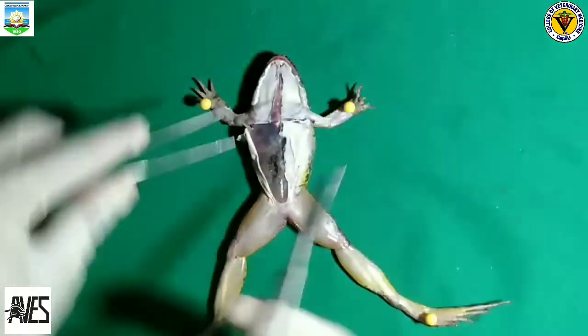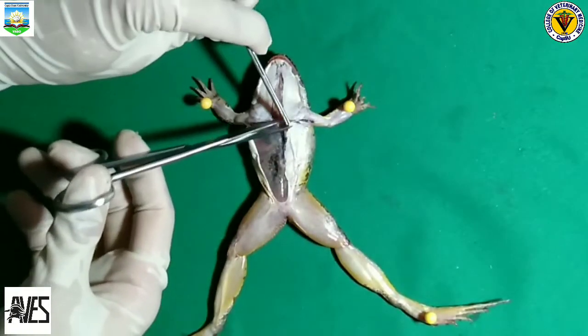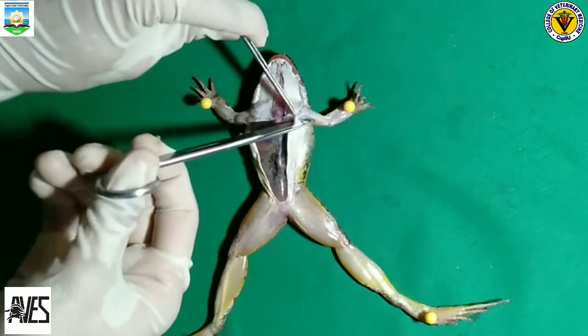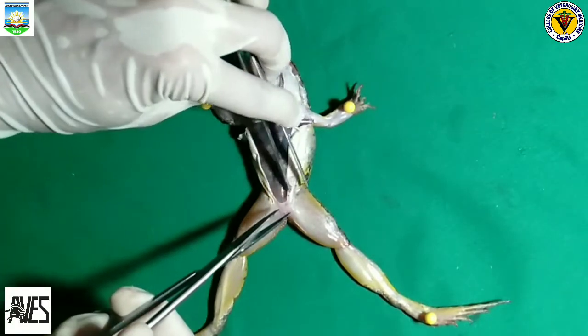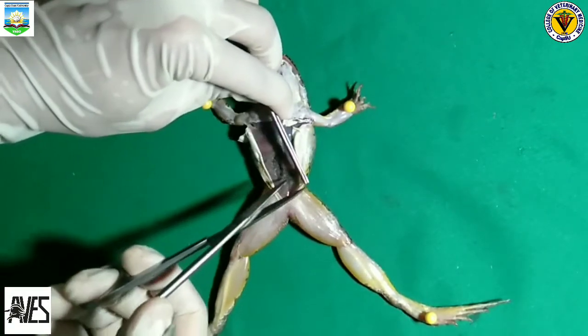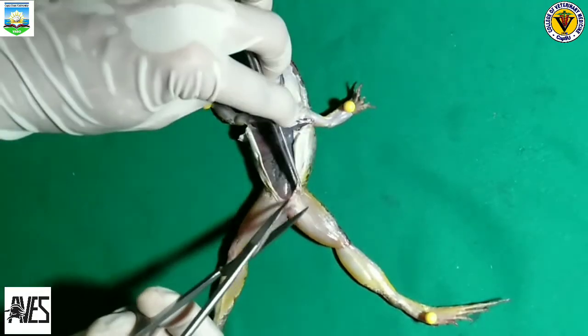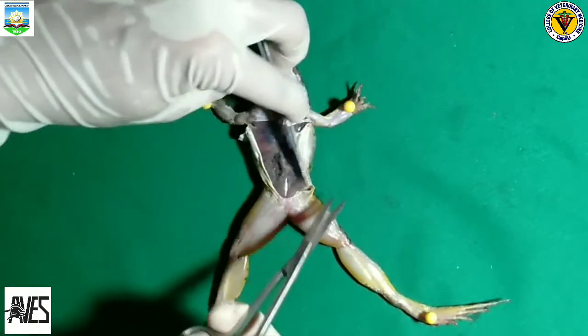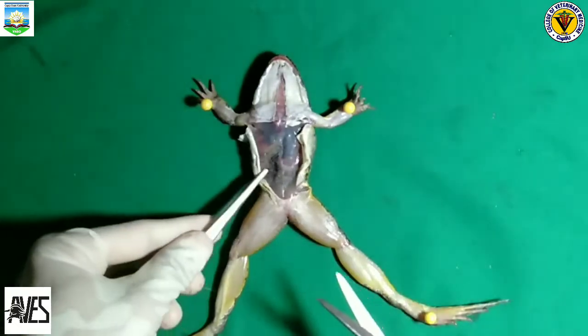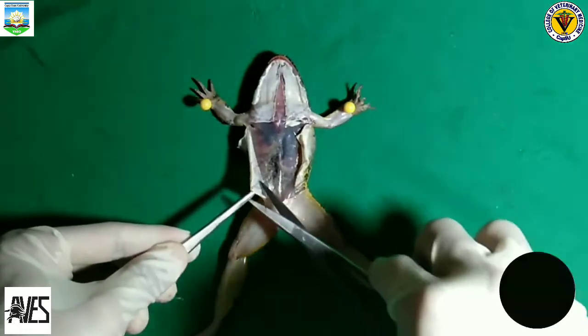So using the scissors, we need to cut all the way up the frog's body to the neck. Be very careful not to cut too deeply. Still using the scissors, we need to make horizontal incisions just above the rear legs and between the front legs of the frog, following the line marks.